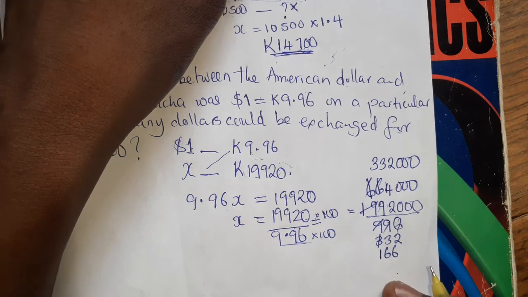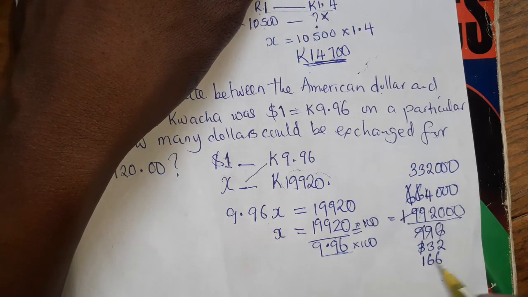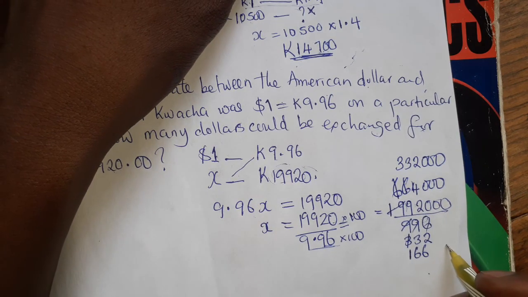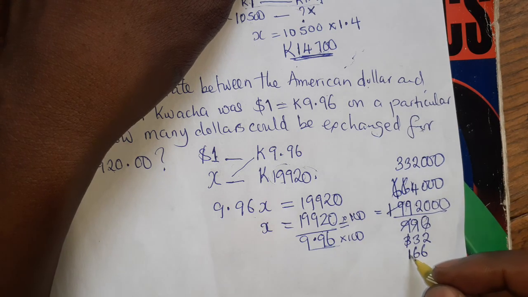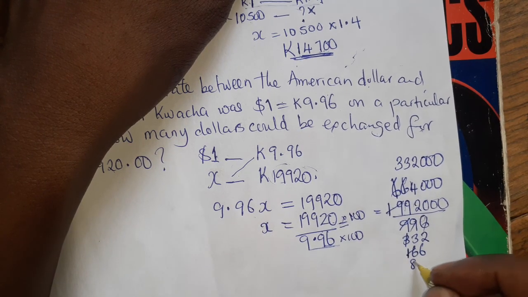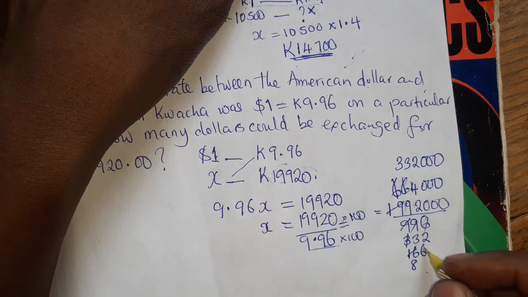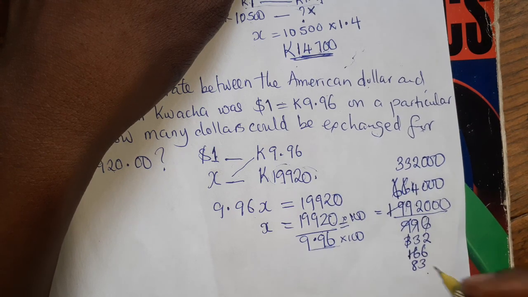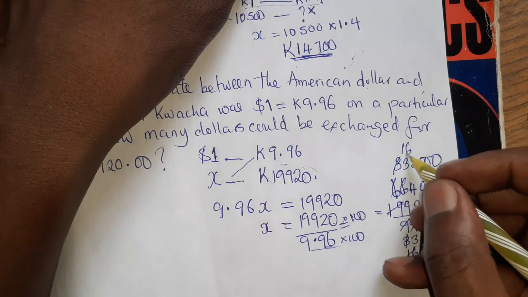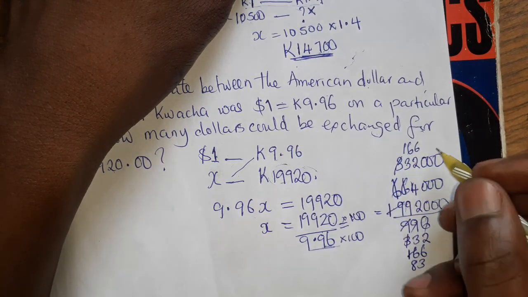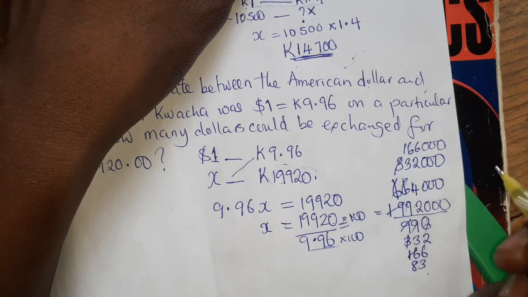So this is where we are now. We can go further to use the same 2. 2 into 16 is 8. 2 into 3, 1. 2 into 13 is 6. Then here you have 6 and 0, 0, 0.